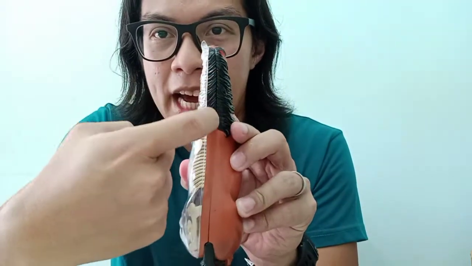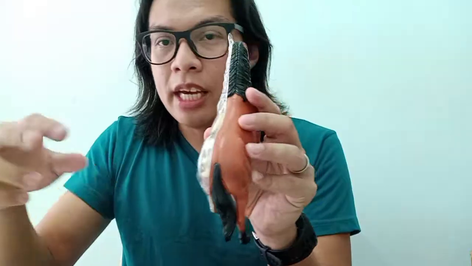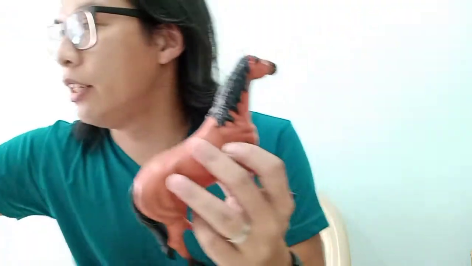First plane, that is the median plane, M-E-D-I-A-N, okay? Median plane. It is an imaginary plane passing through the body cranio-caudally. It divides the body into equal right and left halves. Ibig sabihin, median plane. Nasa gitna ng body. Okay? It is a plane.